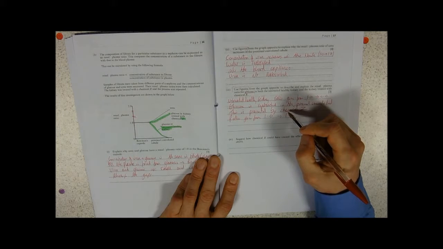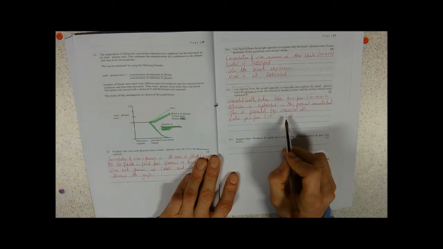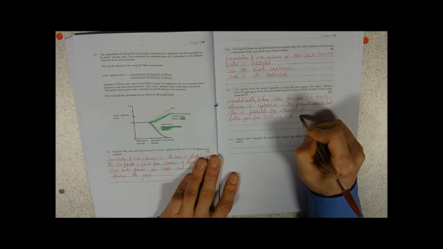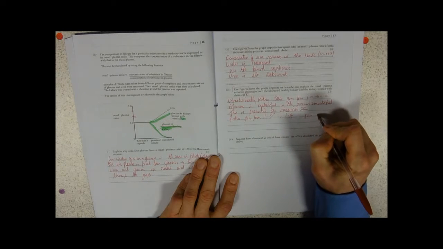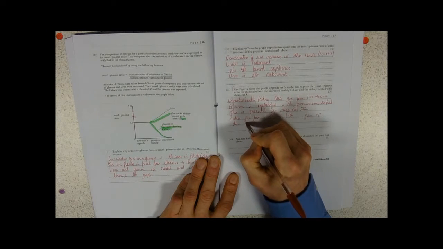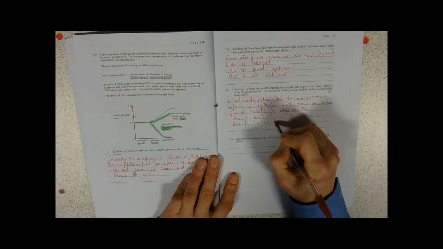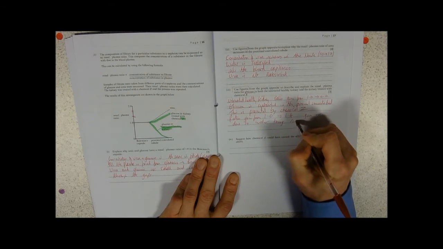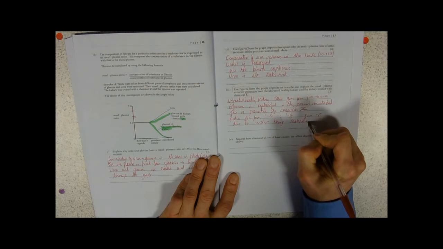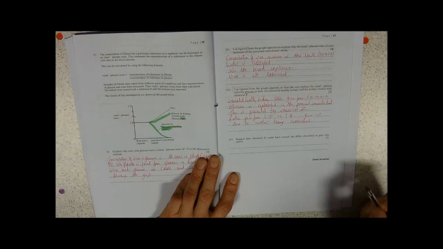And that's backing up what we're saying there. And why is it going up? So goes up due to the same thing as before, the water being reabsorbed.